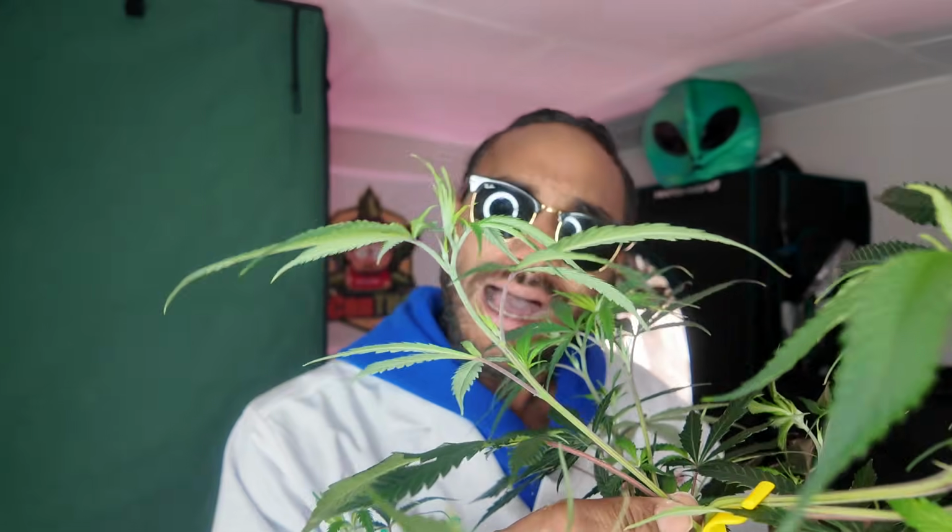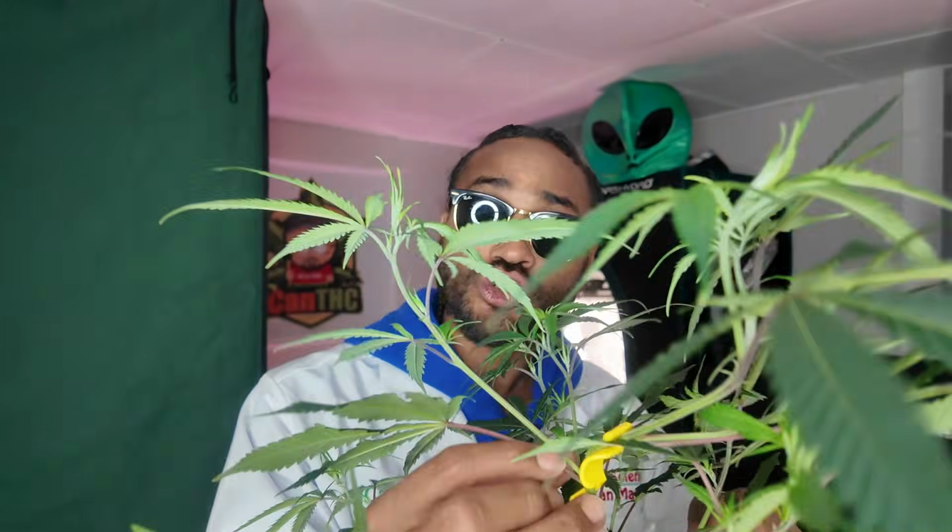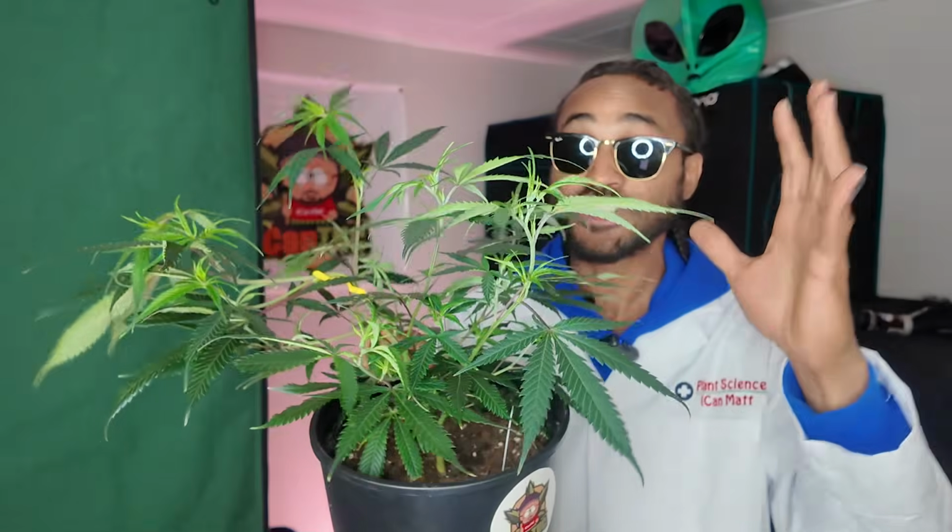It may be down to the fact that it's more of a hybrid as opposed to a lot of those Runtz, which are indica dominant. Now, that's just pure speculation on my part, but genetics do play a part in the stretchiness of the plant. How far those internodal spaces are, how much internodal spacing and stacking you have.